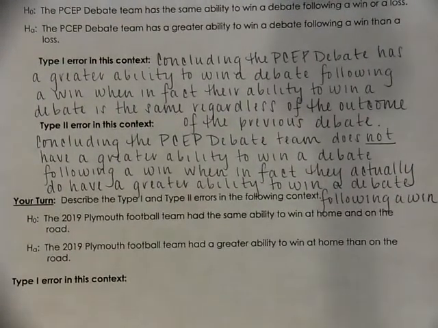Okay? So go ahead and you can pause the video here and try writing the type 1 and type 2 errors for the following context with the 2019 Plymouth football team. And you can always restart the video when you're ready to check your answers. If not, you can stay along with me right here.